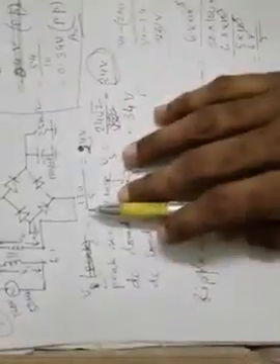One thing I have missed: a bridge rectifier means it will give the full wave output, that means the frequency will be doubled. So I have missed this 2, 50 should be multiplied by 2, so this should be 100 actually.